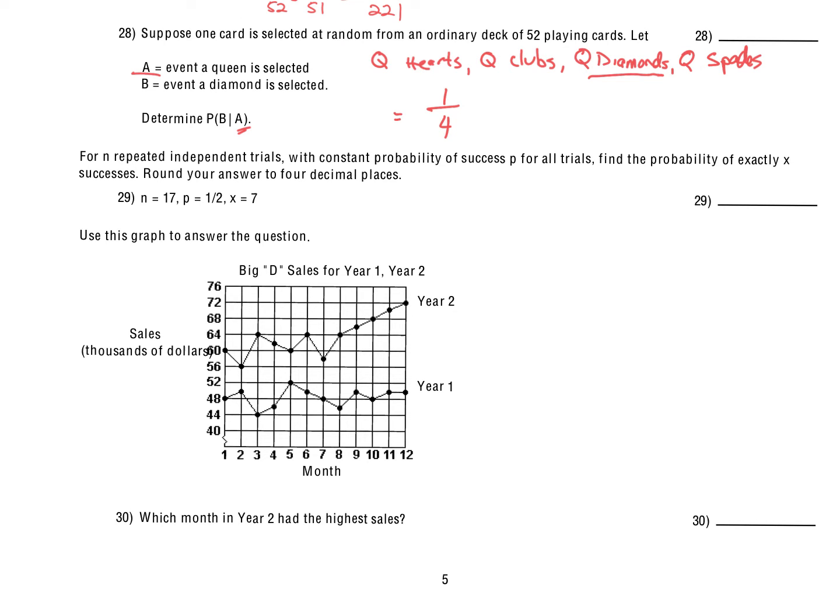Next question. For n repeated independent trials with constant probability of success p for all trials, find the probability of exactly x successes. So these are Bernoulli trials, and the formula is where q represents the probability of the event not happening. So if p is 1/2 or 50%, then the probability of the event not happening would also be 1/2.